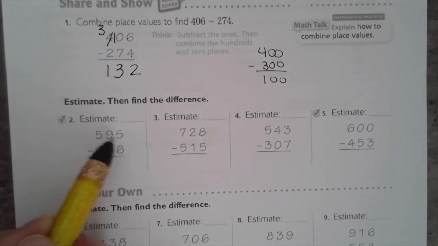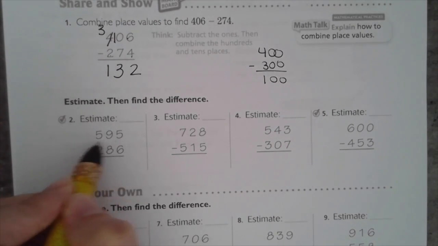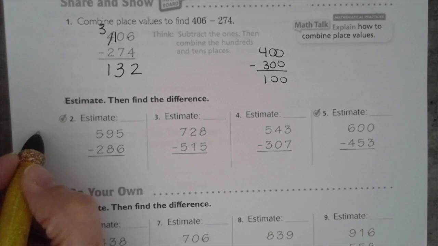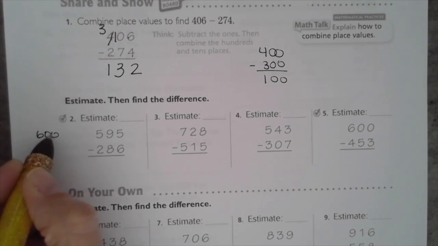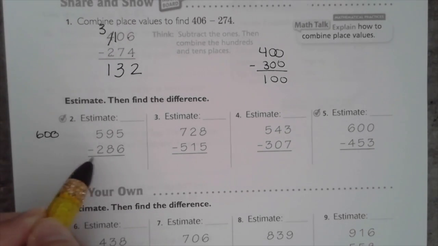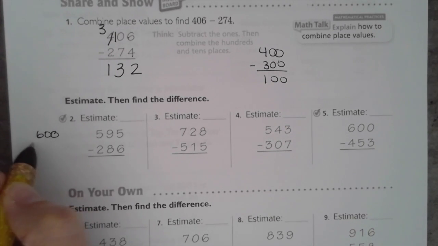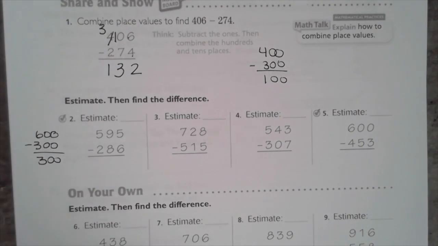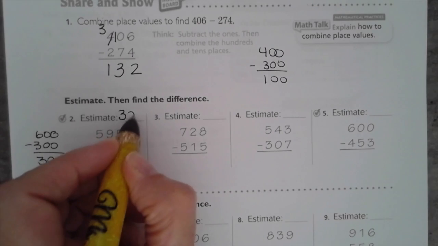Okay, so the first thing we have to do is estimate. 595 estimates to about 600. 286 rounds to about 300. 600 minus 300 is 300. So hopefully our answer will be about 300, and there's where our estimate goes.